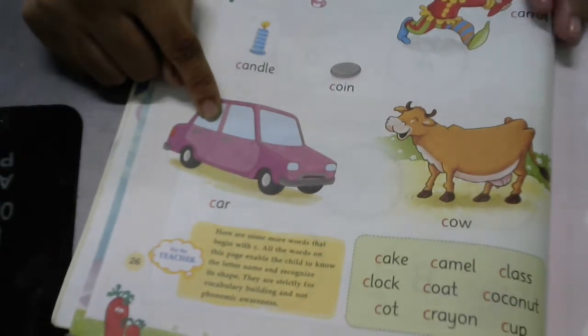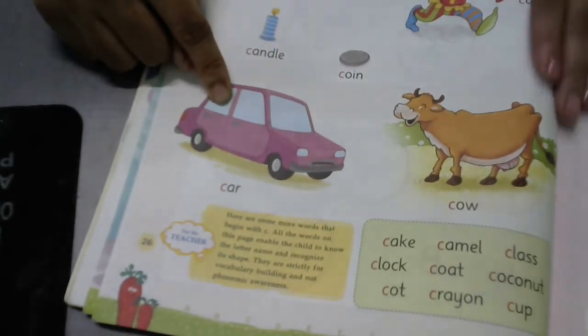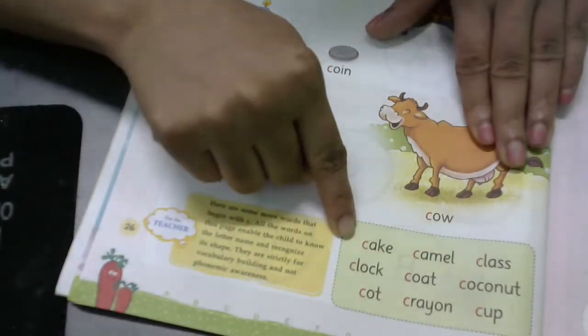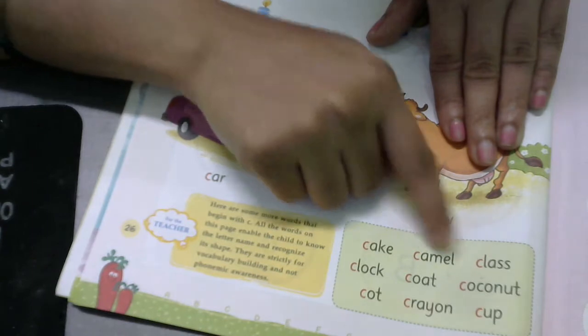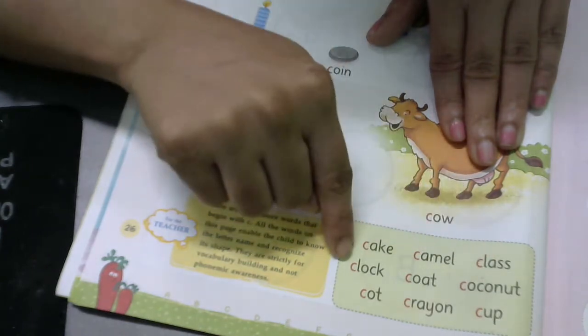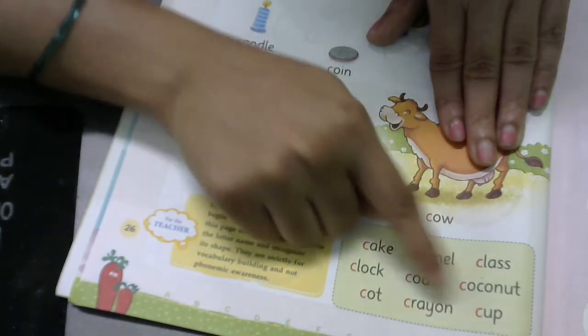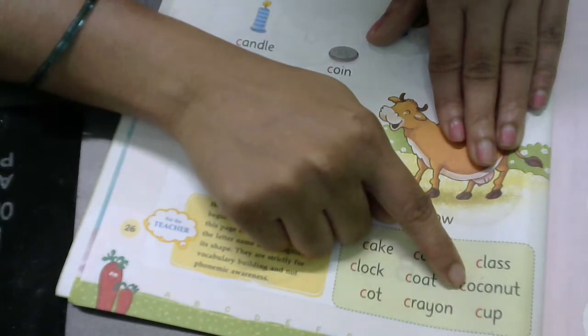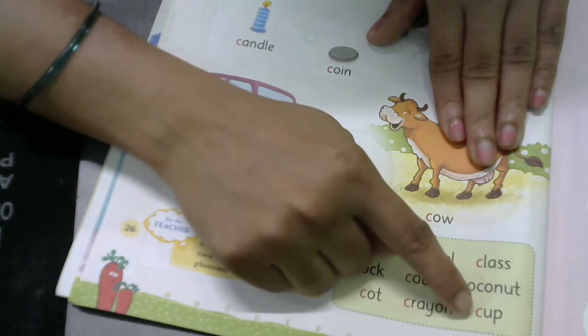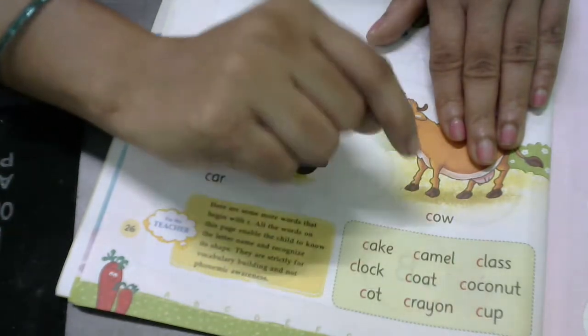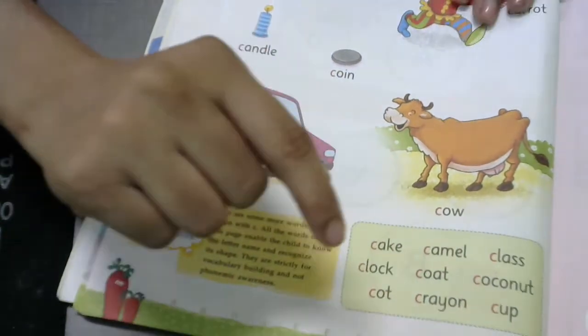Okay. See down, there are so many words which are starting with the letter C. Cake, camel, class, clock, coat, coconut, cot, crayon, cup. Okay, so these are the words which are starting with the letter C.